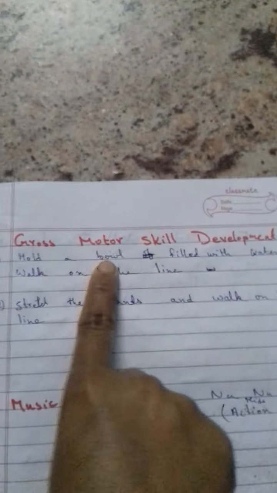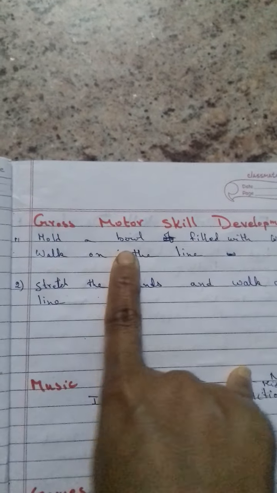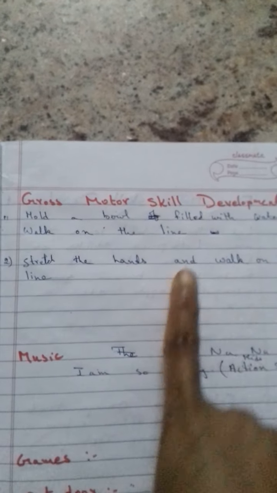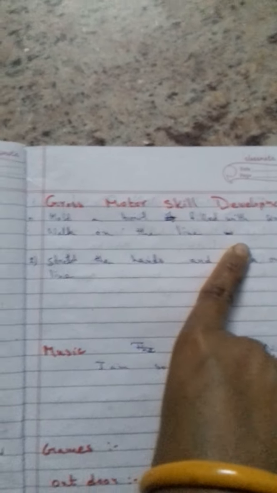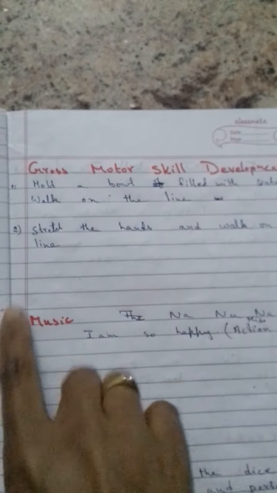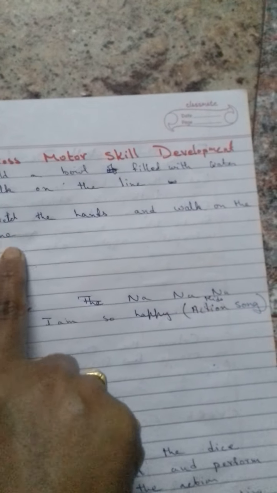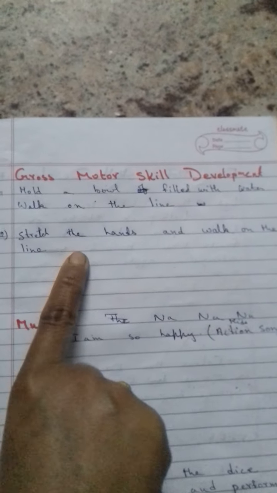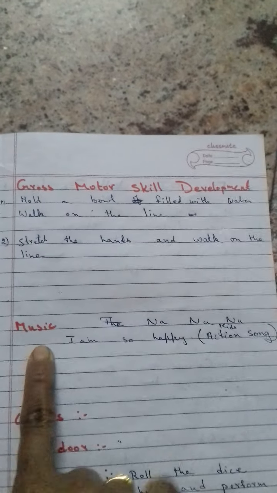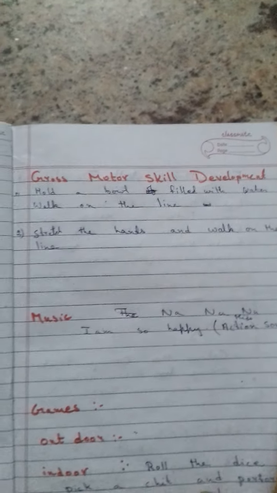Then in gross motor skill development, here you can ask the child to hold a bowl filled with water and walk on the line. You can draw a line on the floor and you can ask the child to walk with a bowl filled with water. The child has to carry the bowl and walk. Then after that he can stretch his hands like this and walk on the lines. Music is Na Na Na, I am so happy, kids action song.